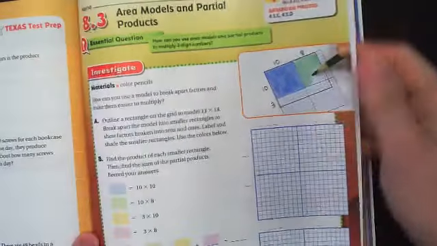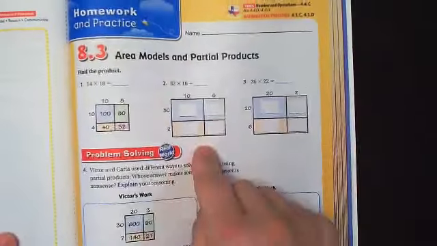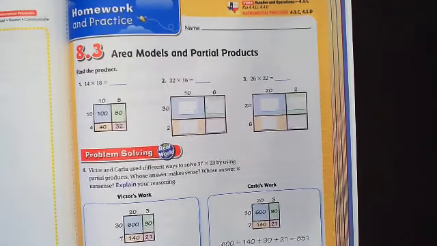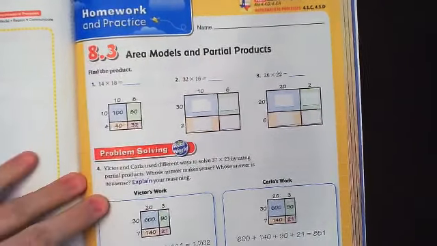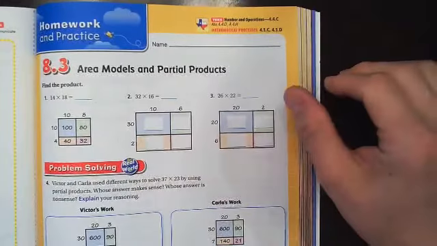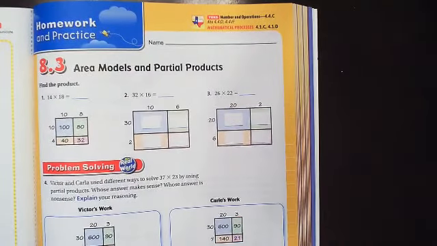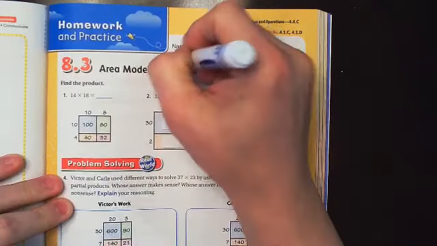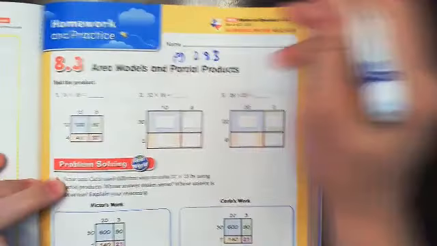Let's grab the book. Your assignment this week was 8.3 in the book, and we're going to go straight to the yellow page. Okay, and we'll do 2 of these. We'll pick one that's an easy one on the front, and we'll do one that's a harder one on the back. So I'm going to go to page 283.